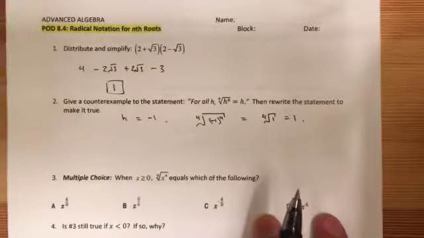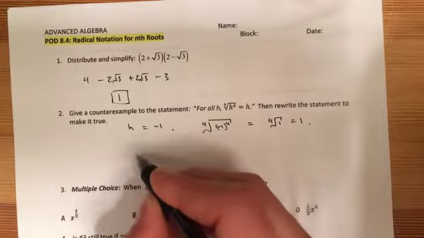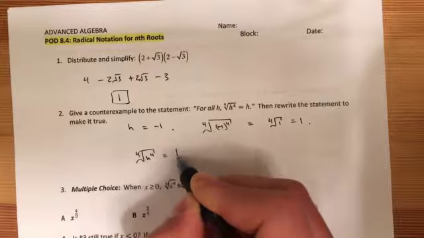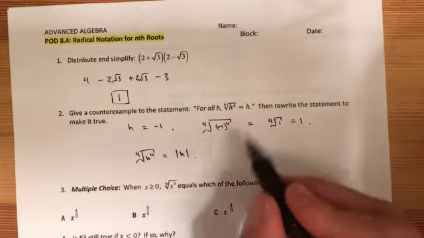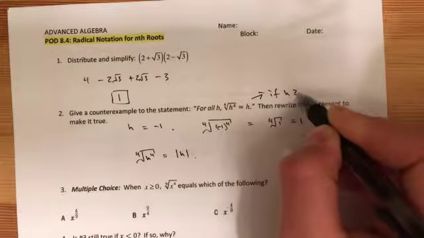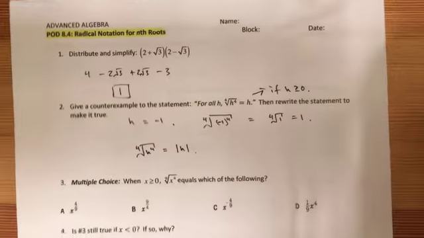So that's a counterexample. So we could say that the fourth root of h to the fourth is equal to the absolute value of h. Or we could say that this is true if h is greater than or equal to 0, but not if h is less than 0.